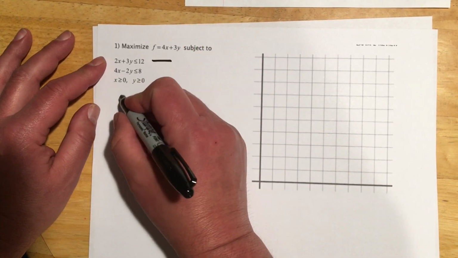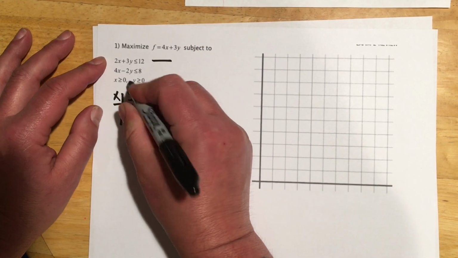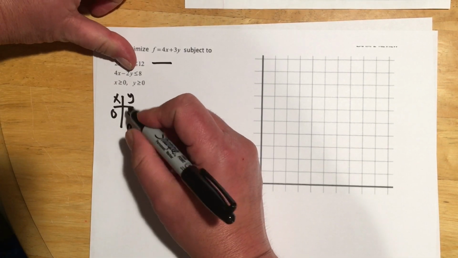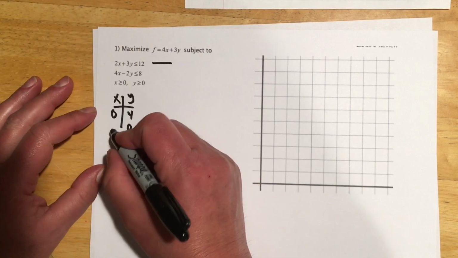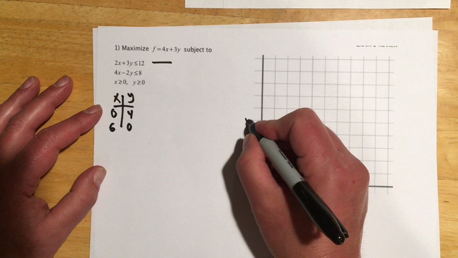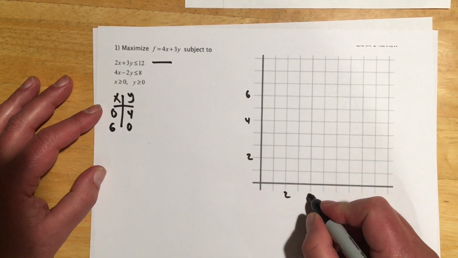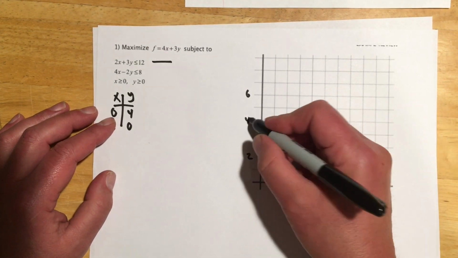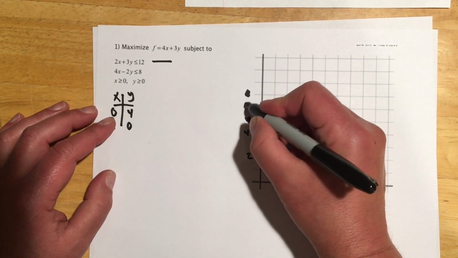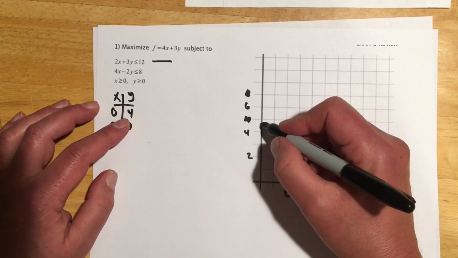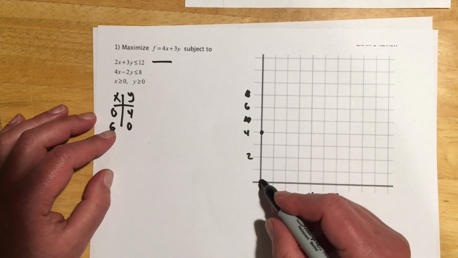I'll do this one in black. So x, y. If x is 0, y would be 4. And if y is 0, then 2 times 6 would make 12. And so I'll just do my scale, 2, 4, 6, 2, 4, 6. So x is 0, y is 4. Oops, and I mislabeled 4. That's not good. Okay, so x is 0, y is 4. That's right there. And then when x is 6, y is 0.